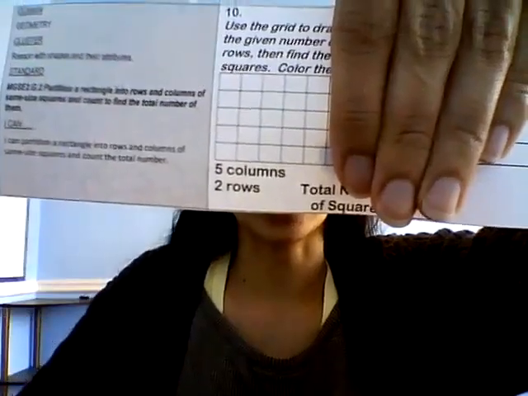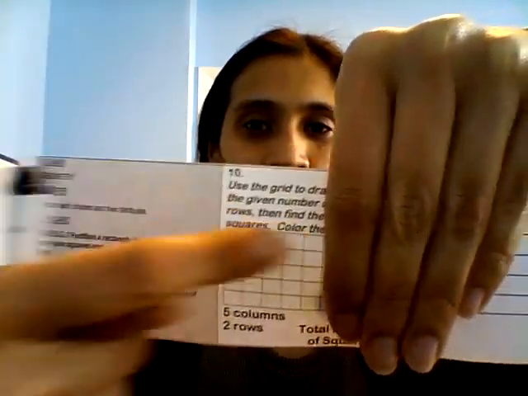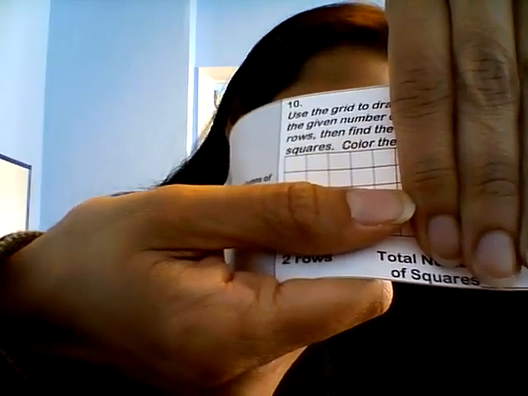And then how many rows do we need? 2 rows, and rows go side to side. So we need 1, 2. So I'm going to cover this. Let me see if I can cover that right. All right, so you see 5 columns, 2 rows.